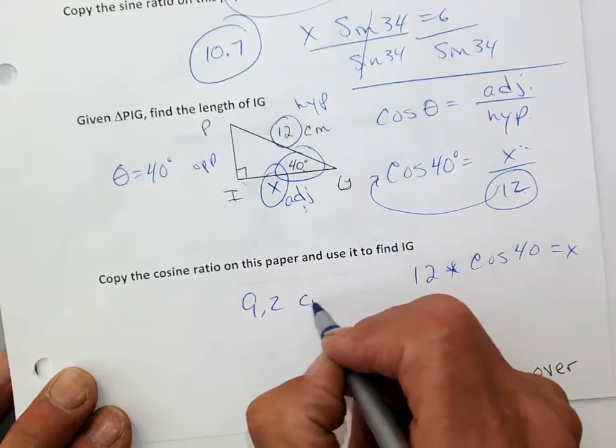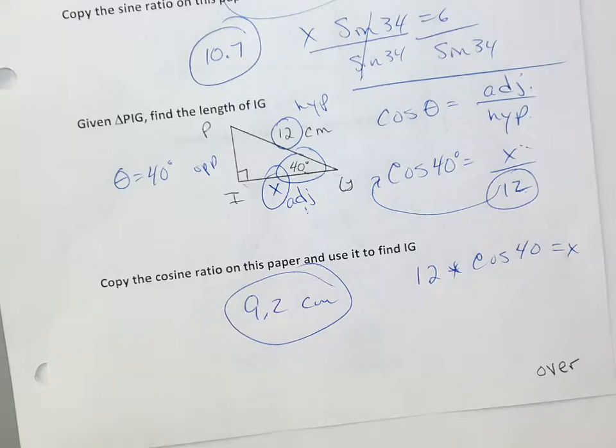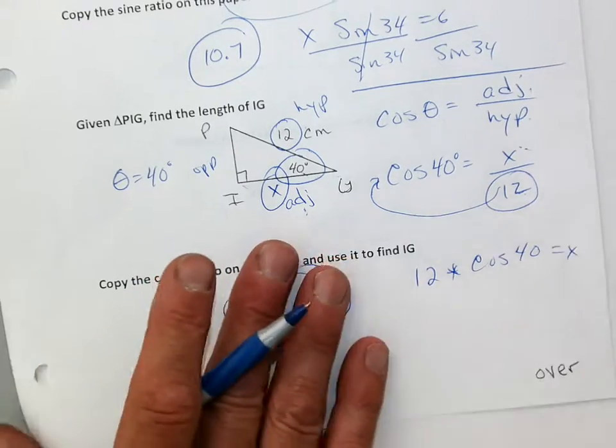It all starts with the angle. It starts with the angle, okay? Thumbs up. Okay, turn the page.